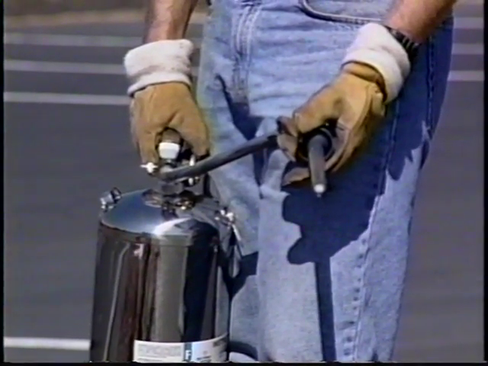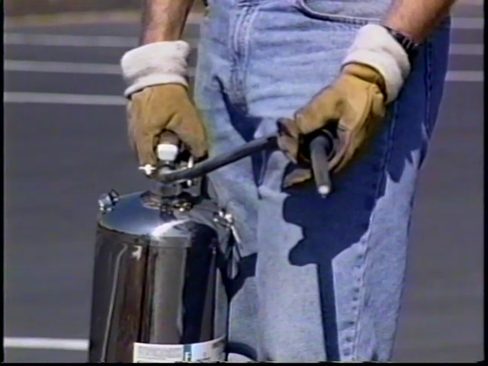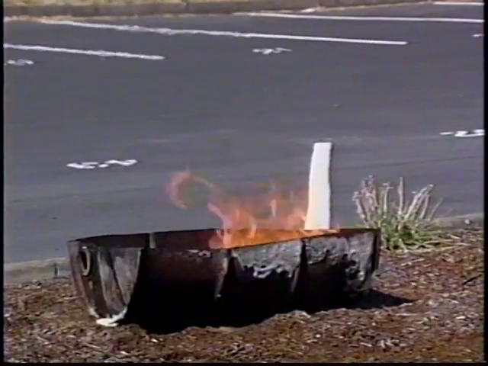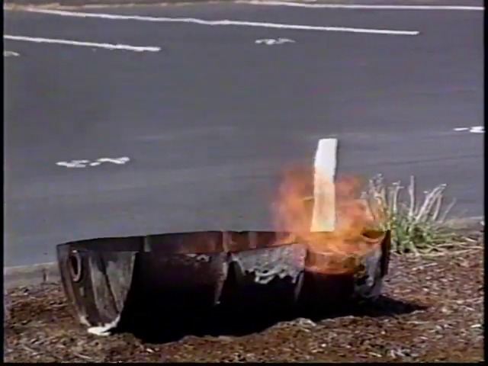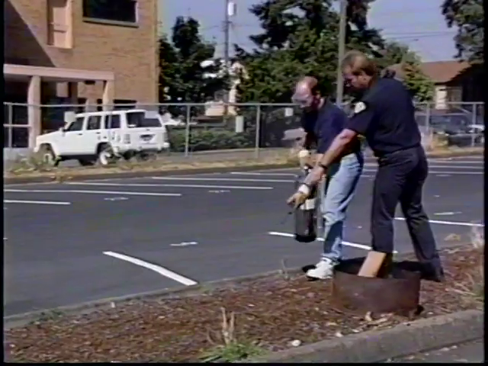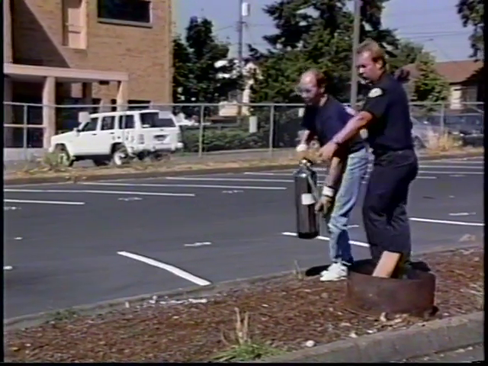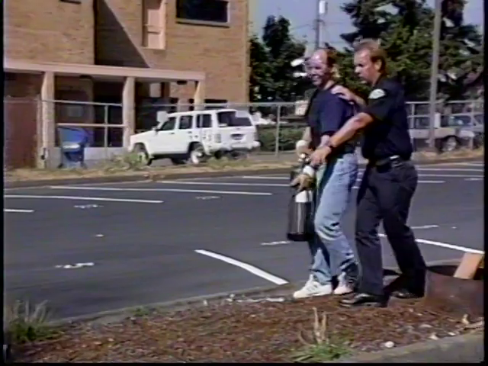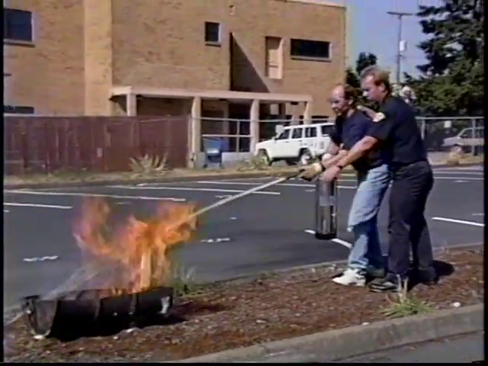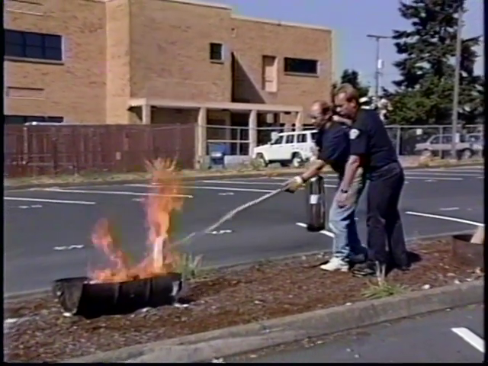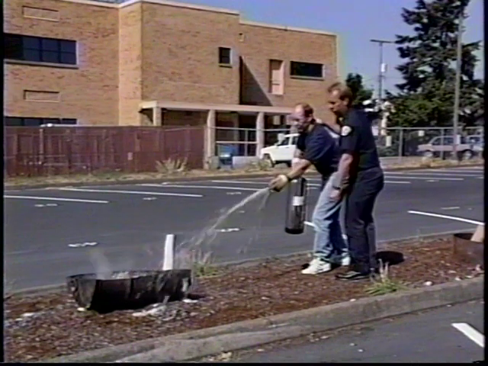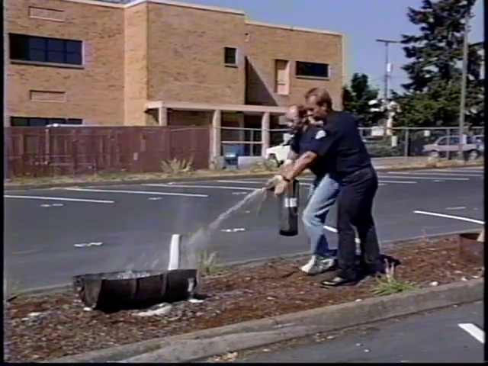They also have a special nozzle that mixes air with the solution, making the discharge a foam instead of a liquid. These extinguishers are especially valuable for putting out liquid fuel fires. To use an AFFF extinguisher, approach the fire and release the shutoff device. Point the nozzle at the base of the fire and apply the foam with a side-to-side sweeping motion across the width of the fire.